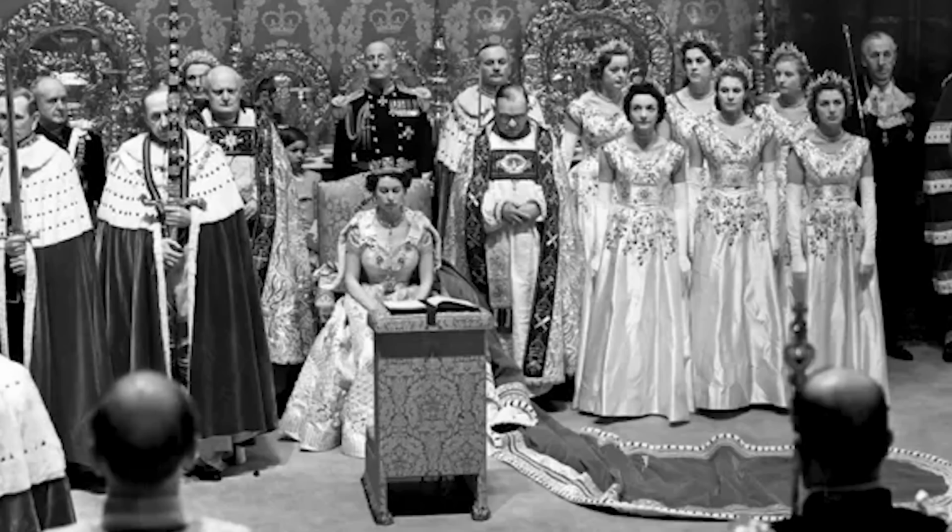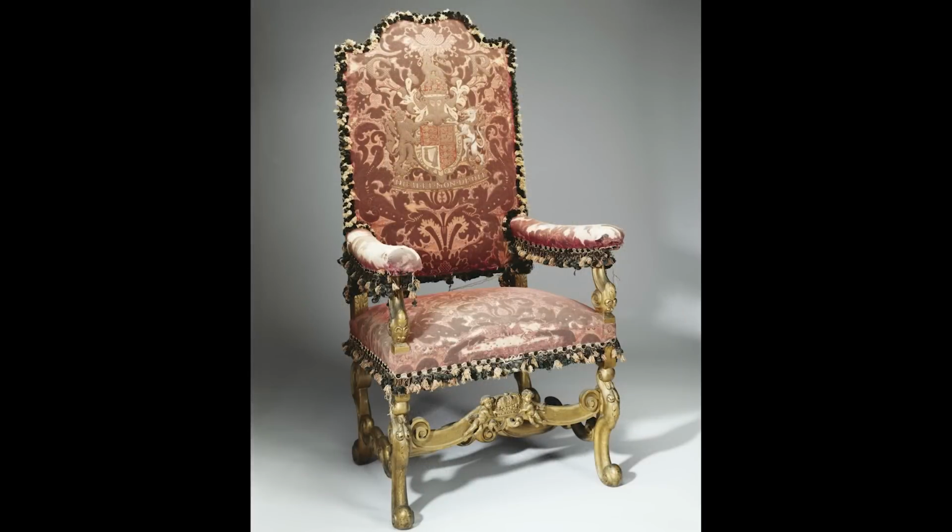The chairs of estate provided in the 20th century are all in the royal collection and are different in style. George V in 1911 chose a high-backed 17th century style chair with a gilt wood base and upholstered arms, with the back embroidered with his arms and with lots and lots of tassels.